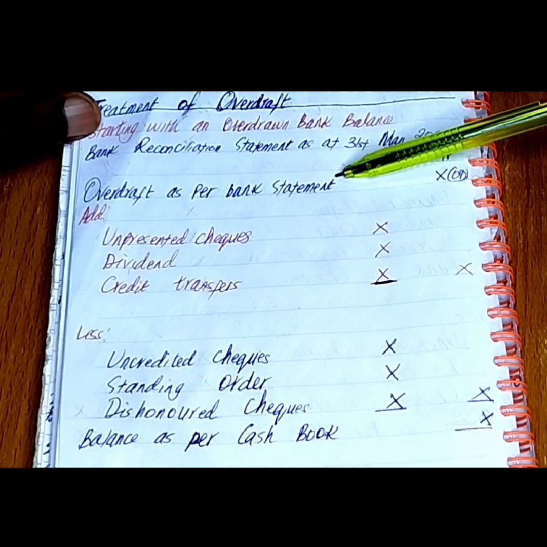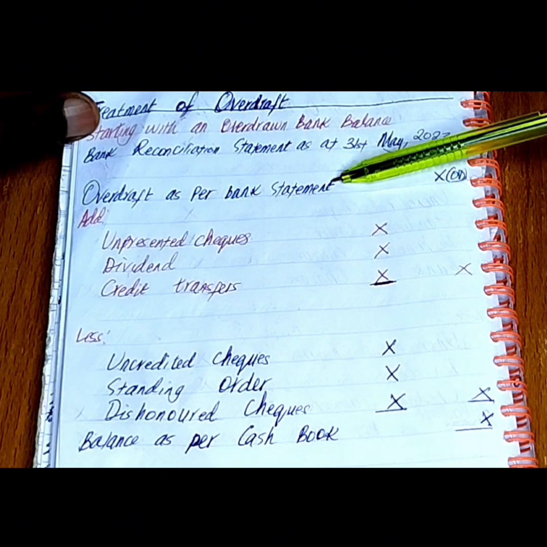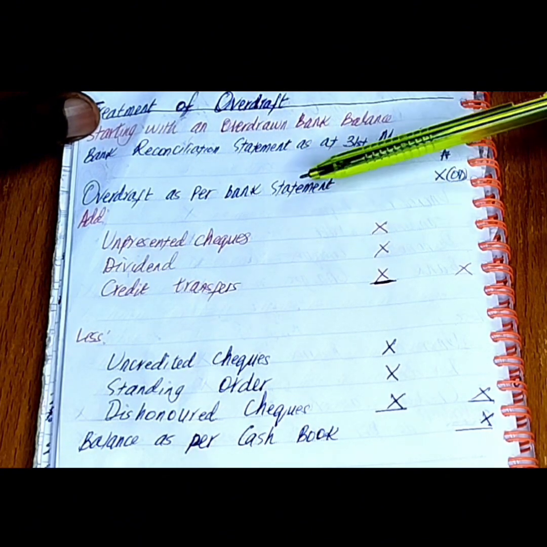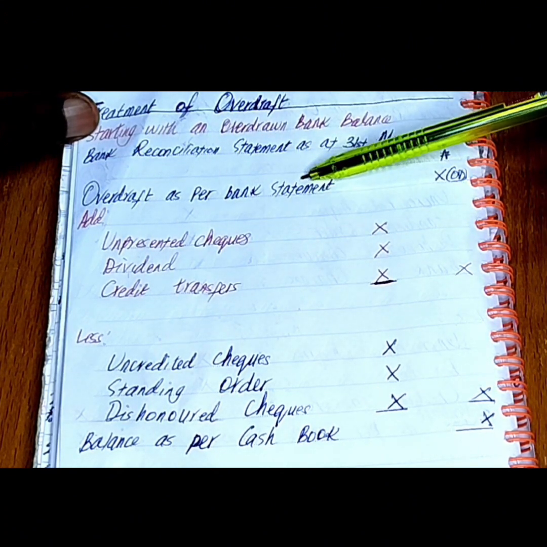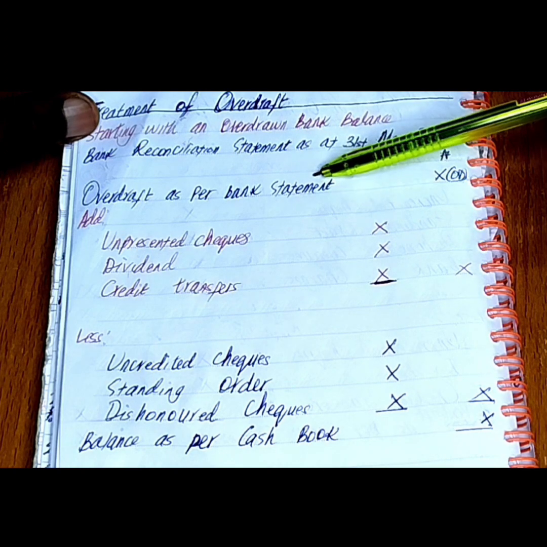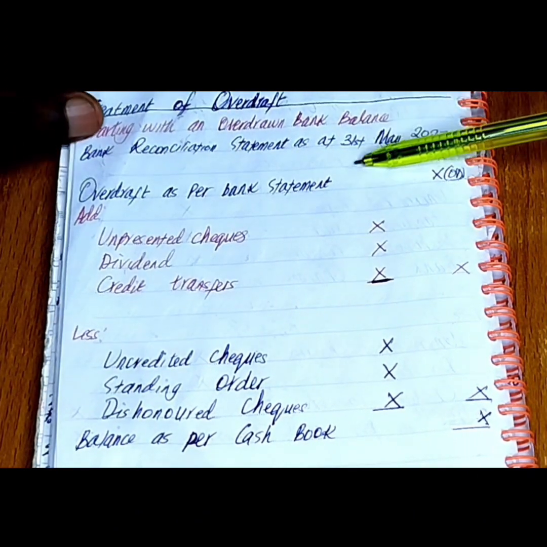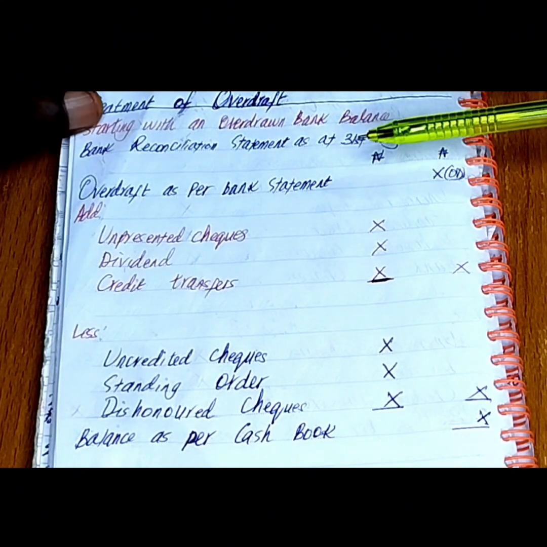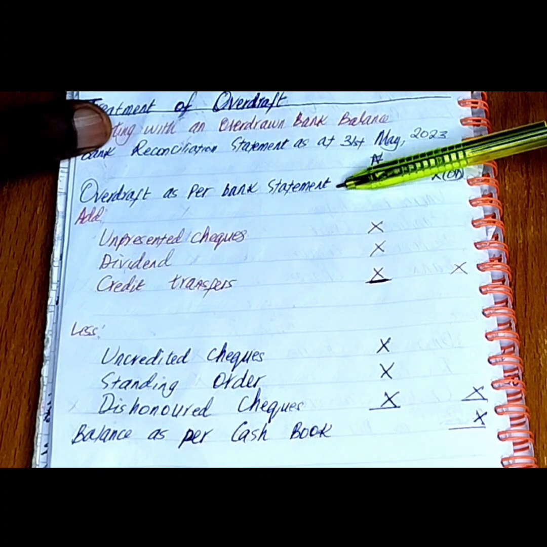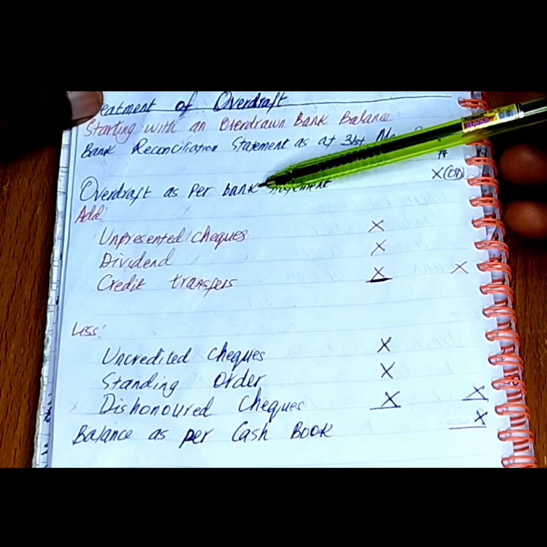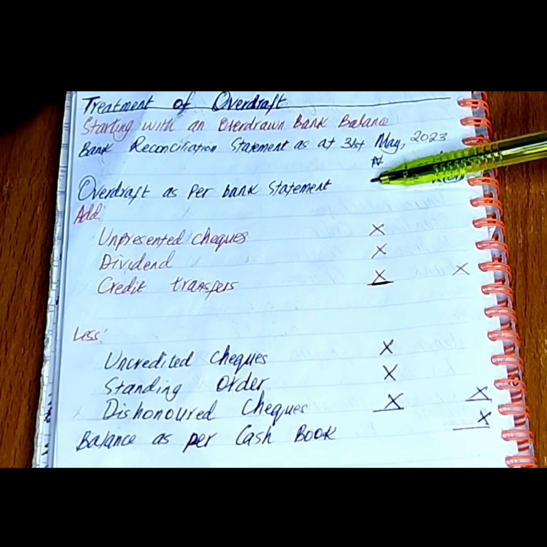As I often say, in this topic, it is always best to begin with the balance of the bank account in the cash book. In my opinion, it is the best and the easiest. From my many years of experience teaching this subject, I've come to realize that it is best to start with whatever has to do with the cash book.